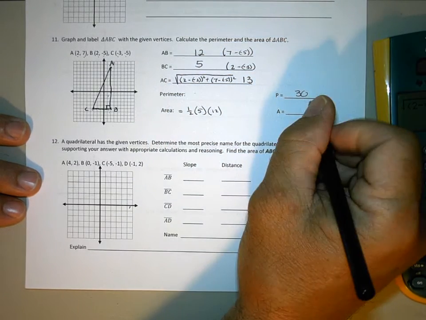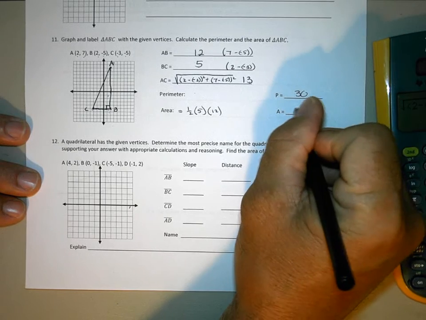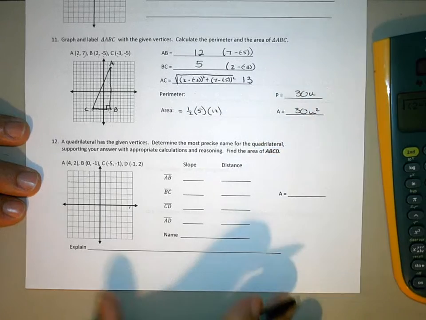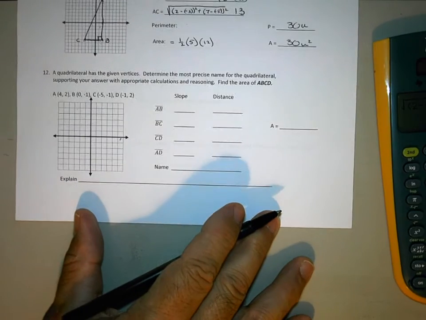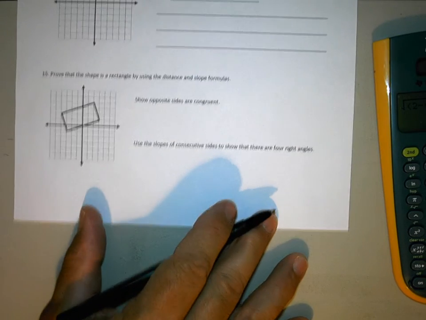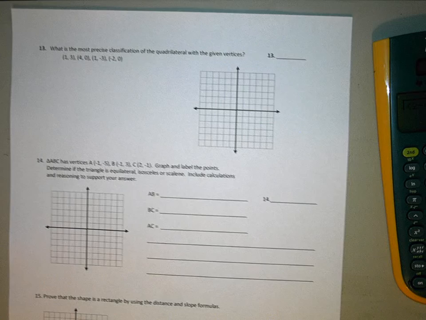Which means it is 30 as well. This is units, and this is units squared. All right, I'll leave number 12 for you guys to do. Look at that, number 13. I'm still going to have to do some work.